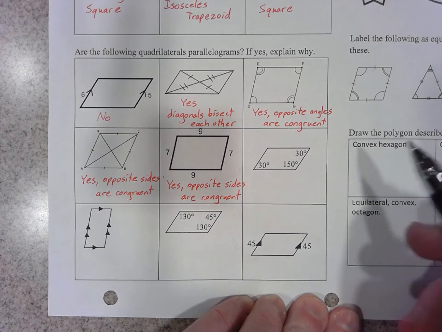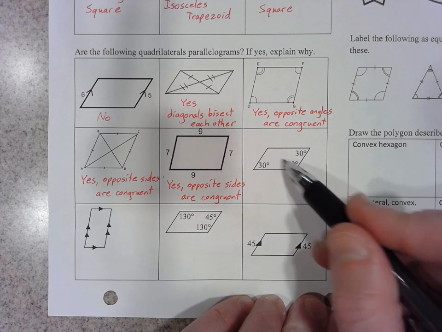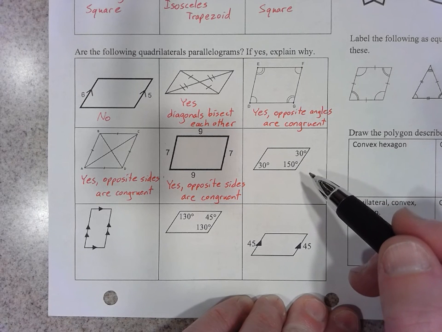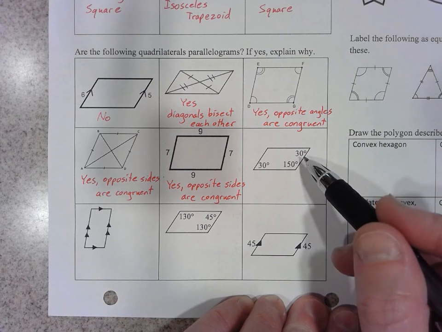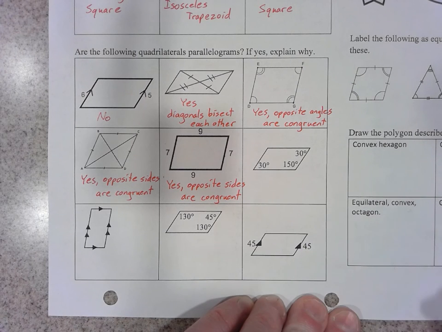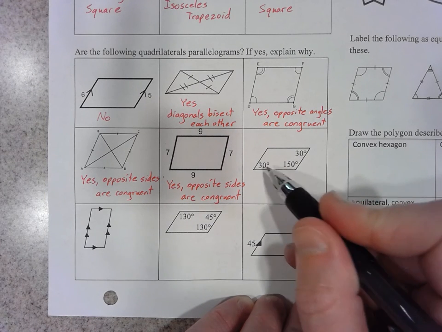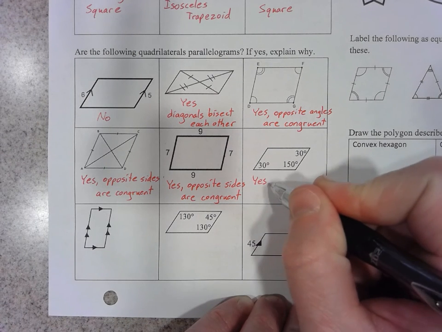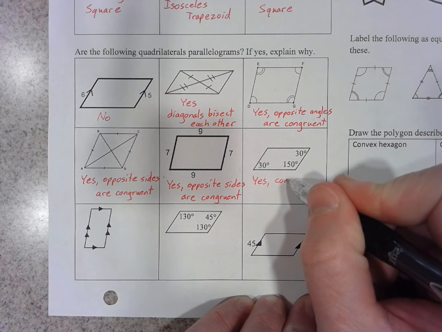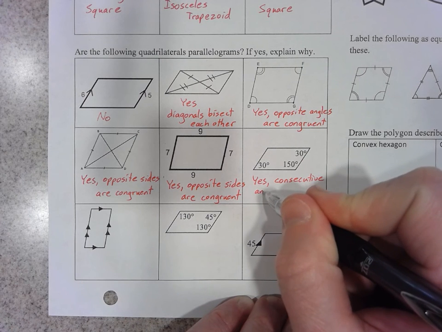The next one. So here I have one pair of opposite angles, but I don't have the other pair of opposite angles. So the other property to check is, are the consecutive angles both supplementary? Do they add up to 180? Well, 150 plus 30 is 180. Therefore, yes, because consecutive angles are supplementary.